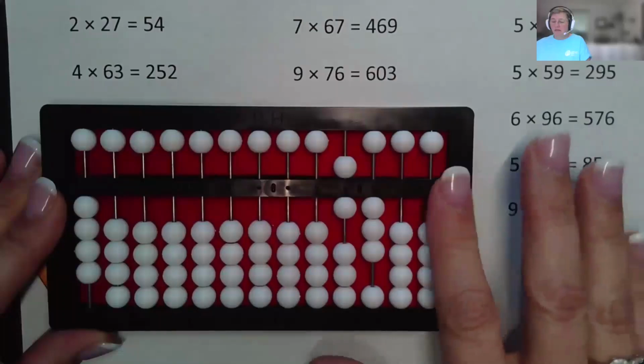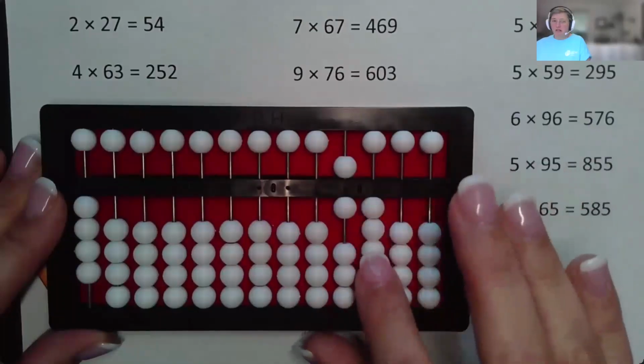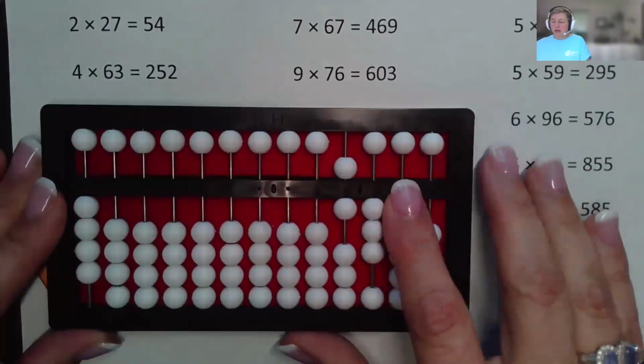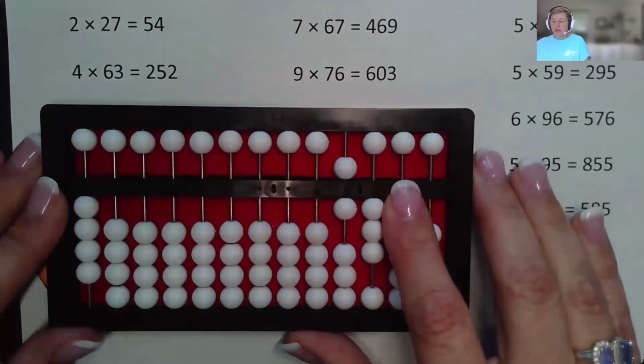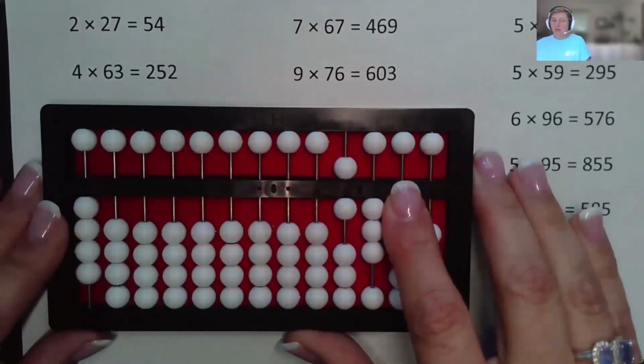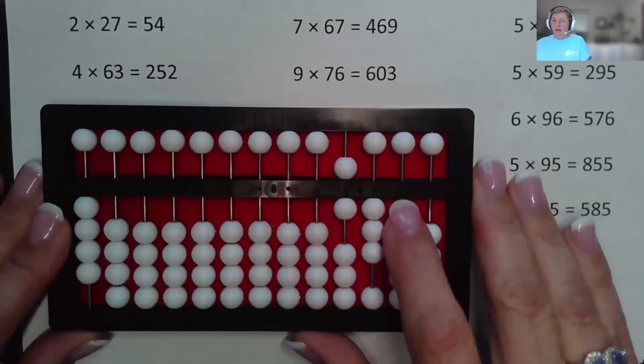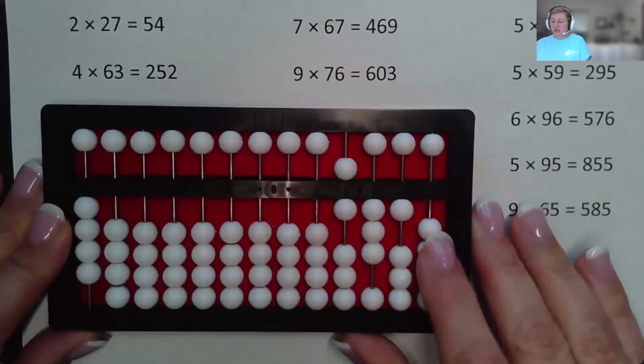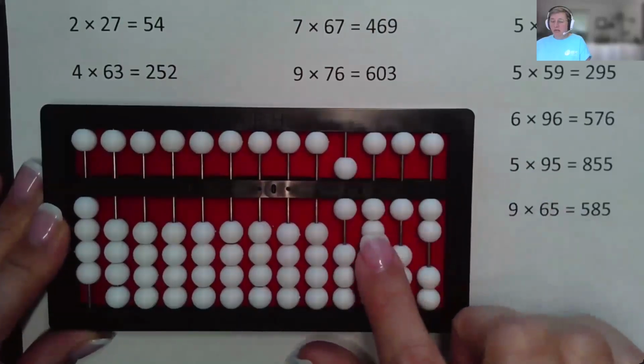Take my right finger, roll it in until I find the first digit, which is that 3. Move it to the right and wait. 3 times what? My left finger says 4. 3 times 4 is 1, 2. Where my finger is, I set a 1. Move to the right and set a 2. I'm done with the 3 of the multiplier.